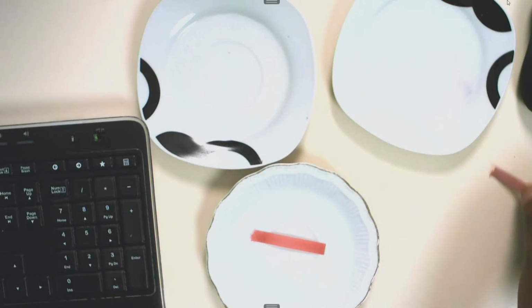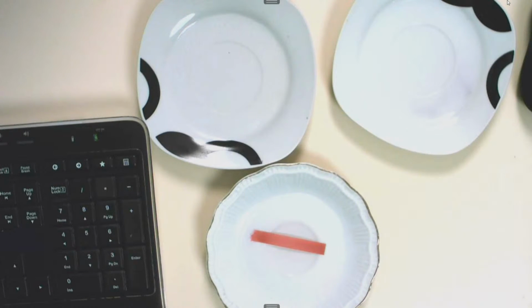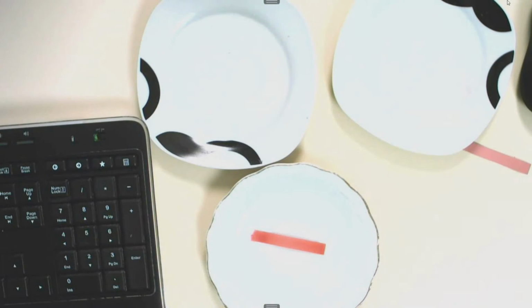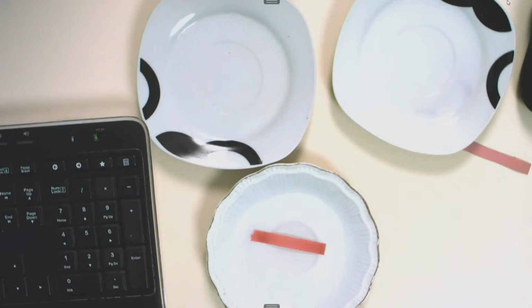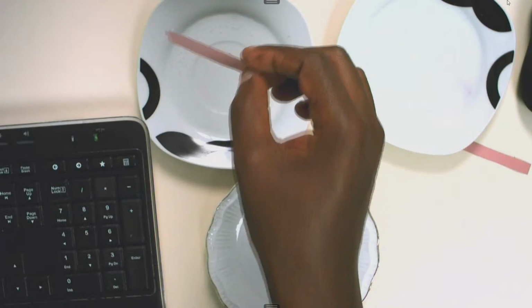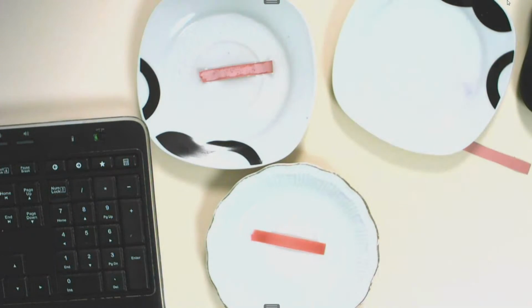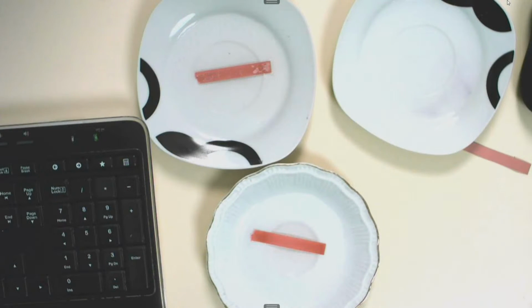Let's carry on. I'm taking the red litmus paper. I'm using it inside Sprite drink. Let's have a look. What is happening there? Take a close look. Good. Clear. No color change for the red litmus paper.